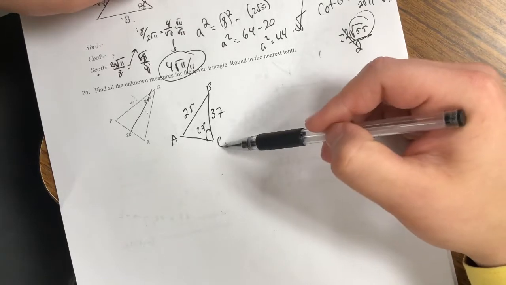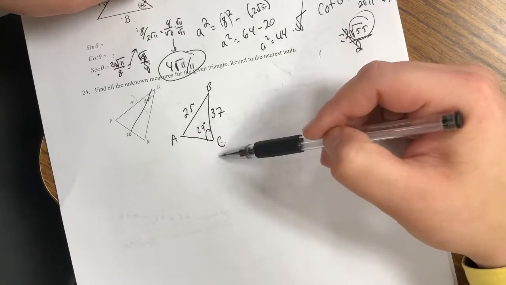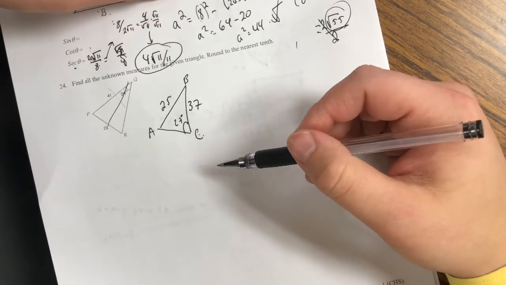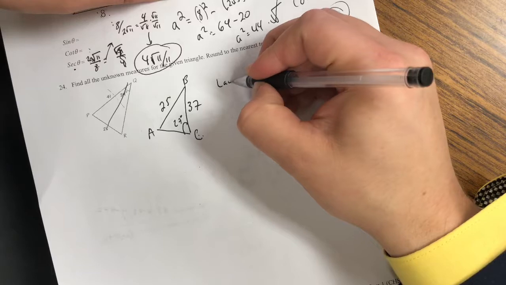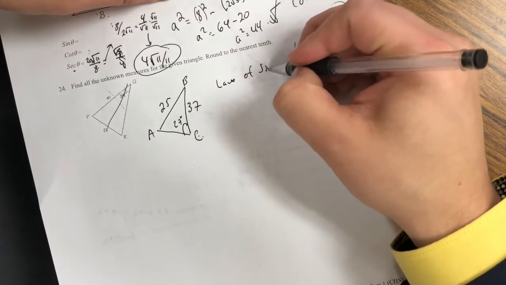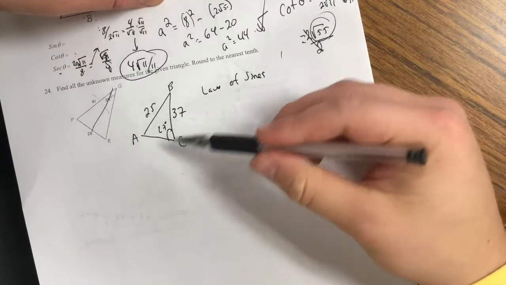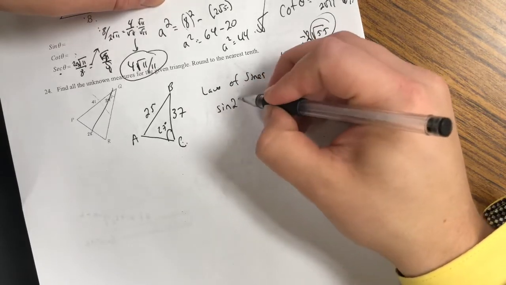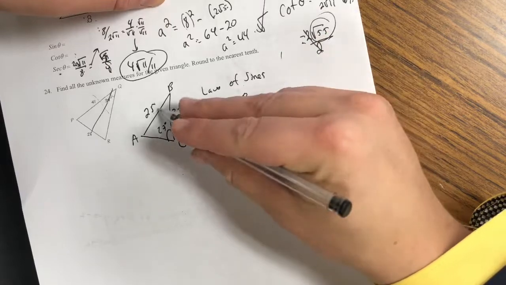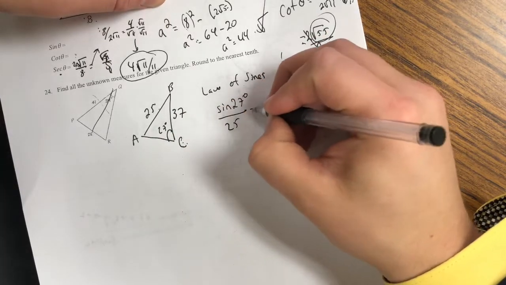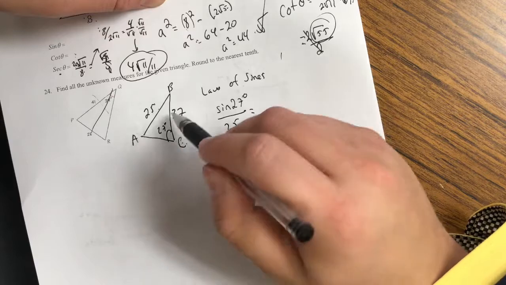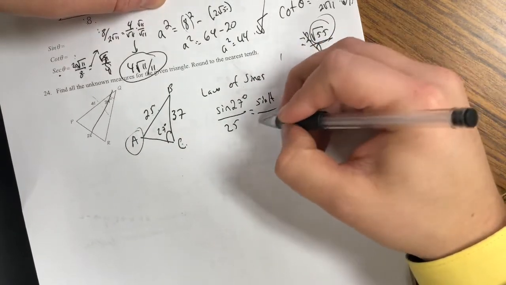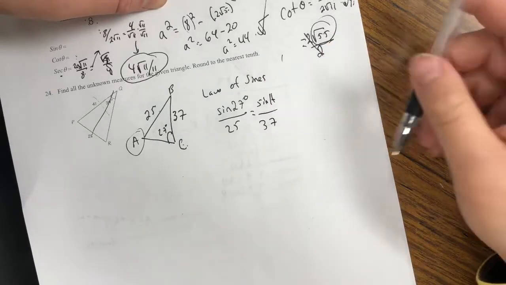Well, we have a pair. We have the angle-side pair of C. So whenever you have a pair, that tells you that you should probably try to do law of sines. The law of sines is used when you have non-right triangles and you need to find missing sides or angles. So we're going to do sine of C, which is 27 degrees, divided by the side c, which is 25, equals, we do not have the pair complete for A, so it's going to be sine of A divided by 37. So we're going to find angle A.